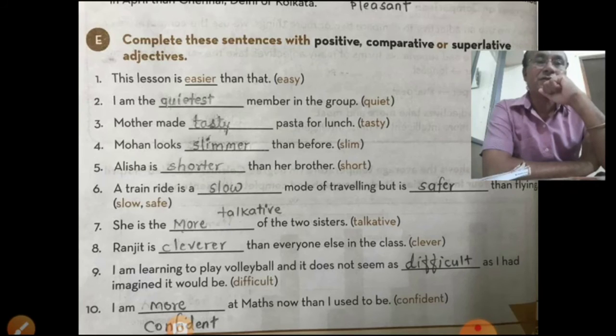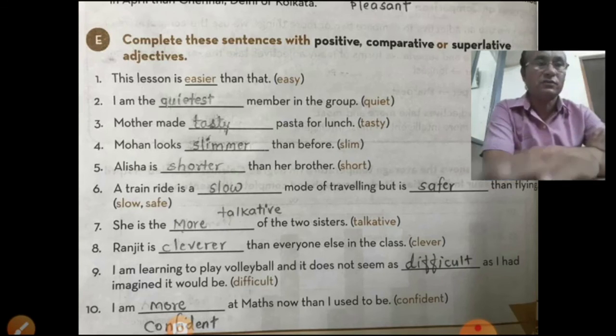Third exercise. Mother made tasty pasta for lunch. Here no comparison. Comparison is not given. That's why it is positive degree. Tasty. Not compared with anything. Exercise number 4. Mon looks slimmer than before. Comparative. Than is given there. Very easy to write the answer in the blank.